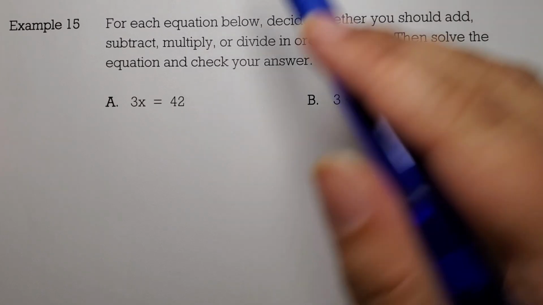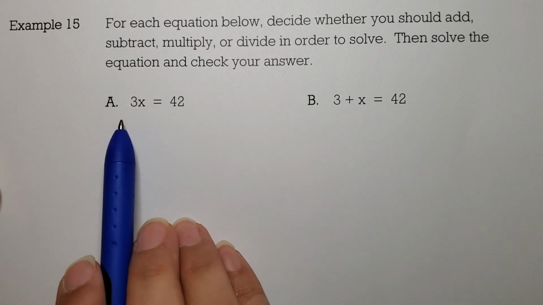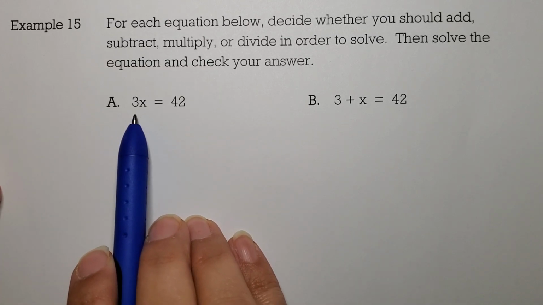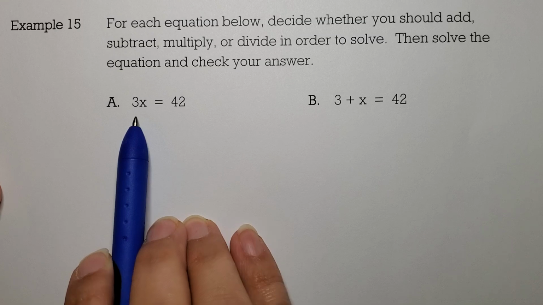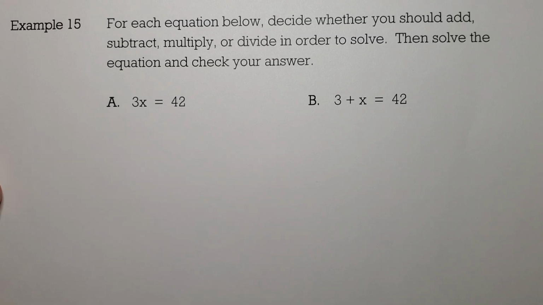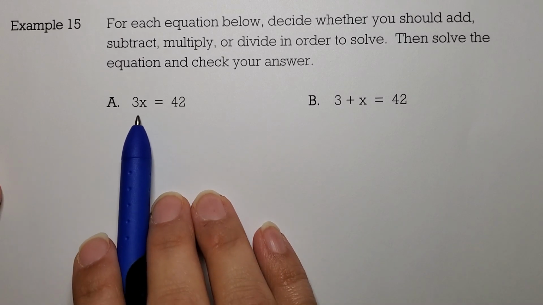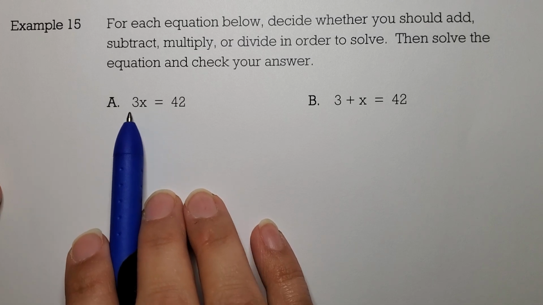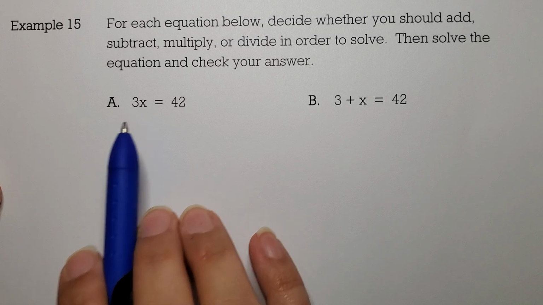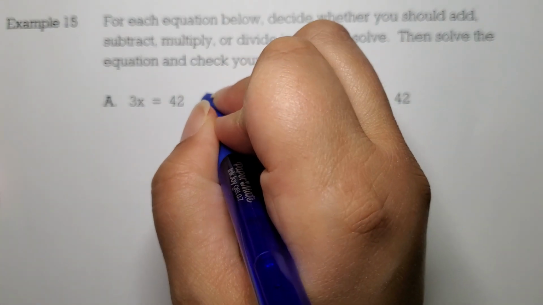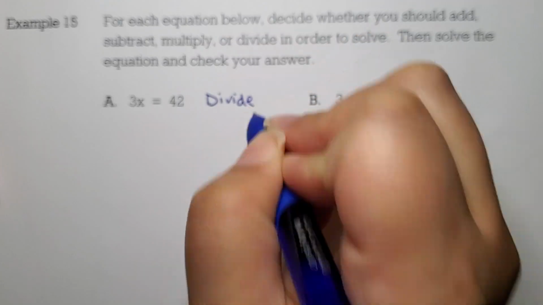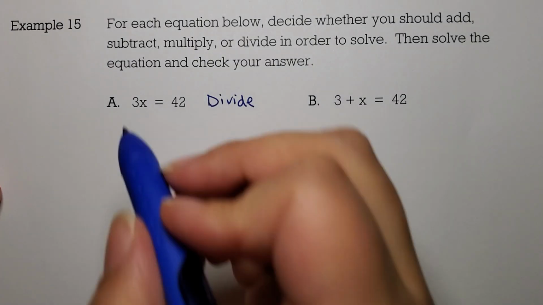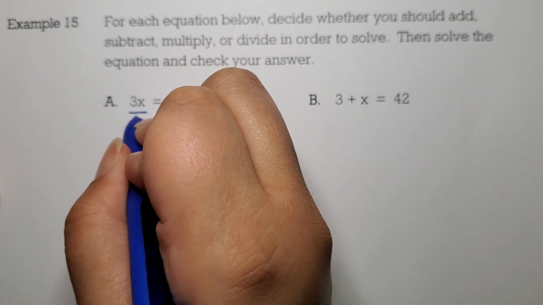What I mean by that is, for example, here, 3x, I have x being multiplied by 3. I want to get x by itself because I want to know what x is equal to. So maybe x is equal to 7 or x is equal to 2. So what I want to do is undo this multiplication of 3. So to undo multiplication, we're going to divide. Okay, so for this question, we're going to divide in order to solve. I'm going to divide by that 3.